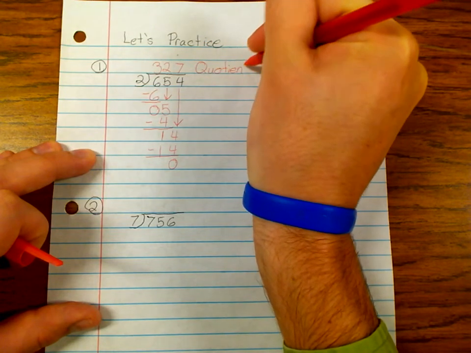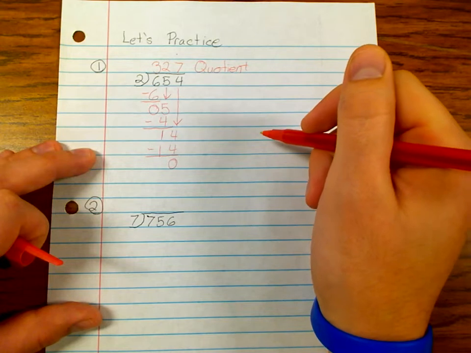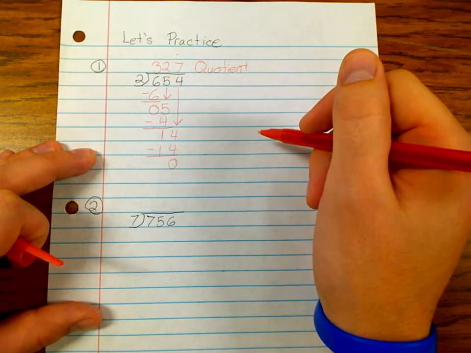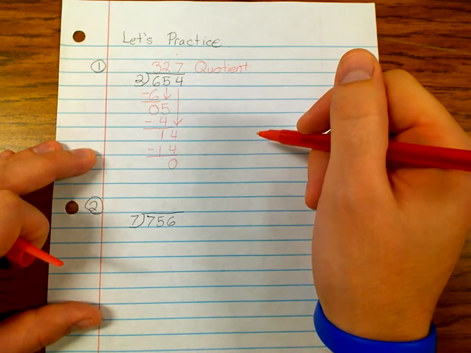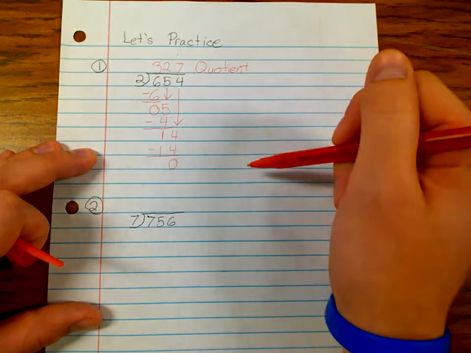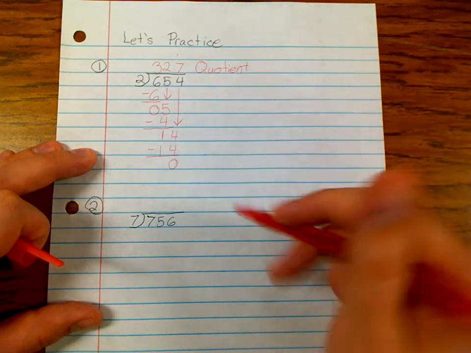I always thought that word was kind of cool, quotient. I like that word. I don't know why. It's funny that all the other words in dividing start with a D except for quotient. So I don't know, I find that interesting. Sorry if you guys don't.